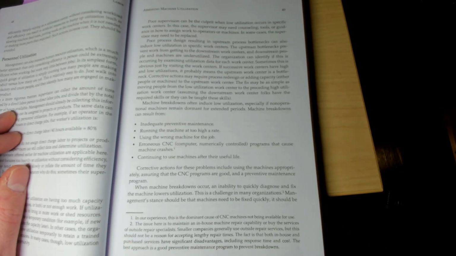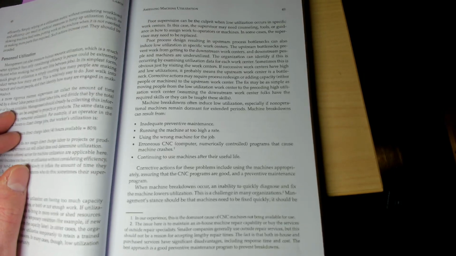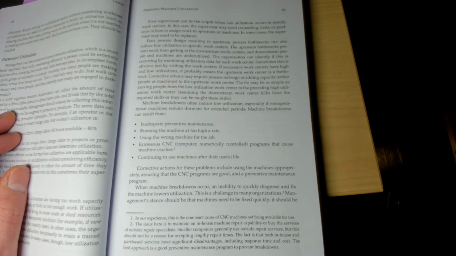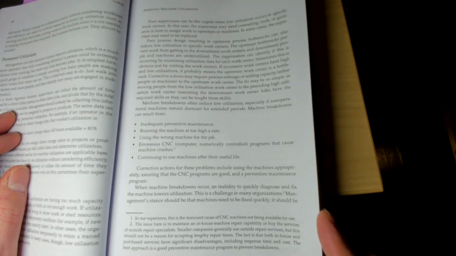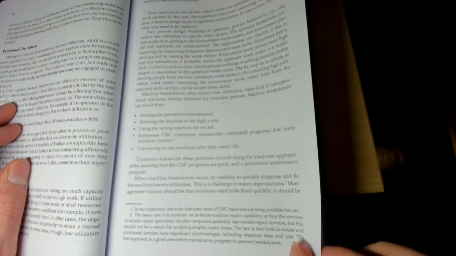Footnote 2. The issue here is to maintain an in-house machine repair capability or buy the services of outside repair specialists. Smaller companies generally use outside repair services, but this should not be a reason for accepting lengthy repair times. The fact is that both in-house and purchase services have significant disadvantages, including response time and cost. The best approach is a good preventative maintenance program to prevent breakdowns.